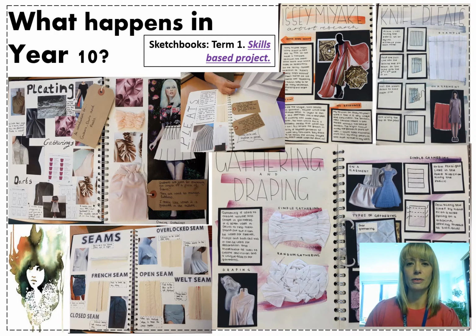So what's involved? At the beginning of Year 10 in Term 1 from September to December, the students create a skills-based portfolio. During this time in their sketchbook, they look at constructive techniques, including things like how to insert a zip, basic seams, how to create darts, how to make a basic bodice, how to create gathering and different pleat methods. They then also look at decorative techniques.